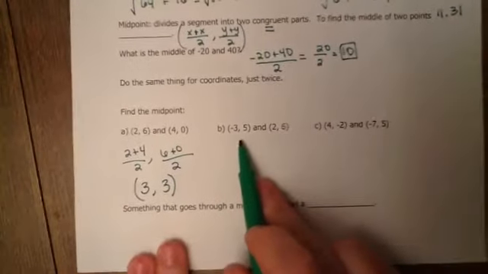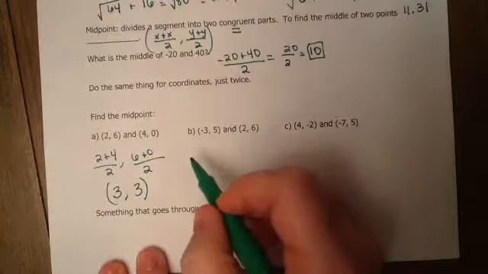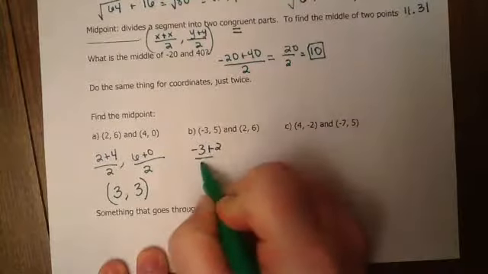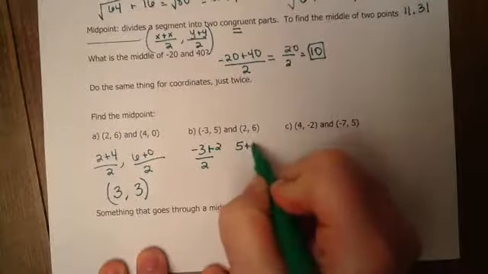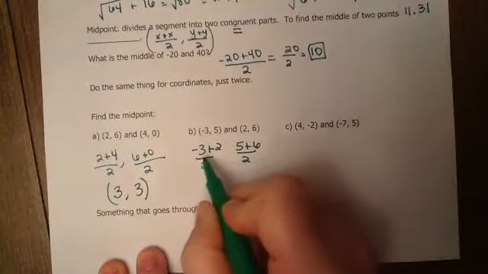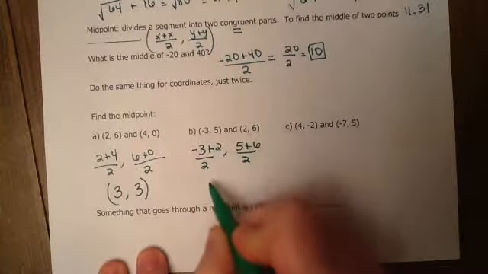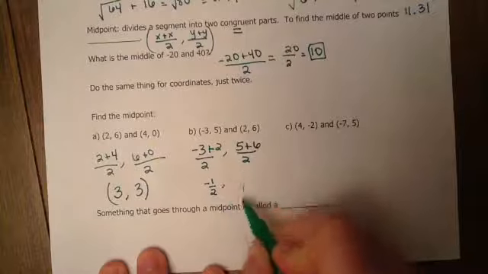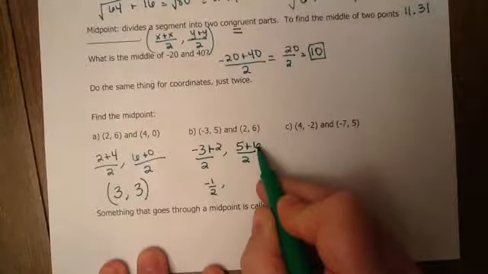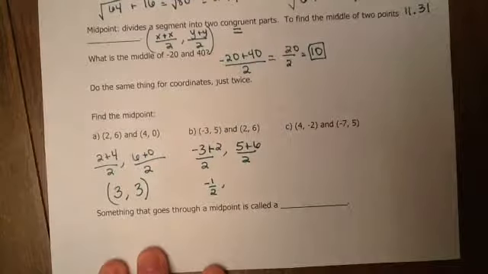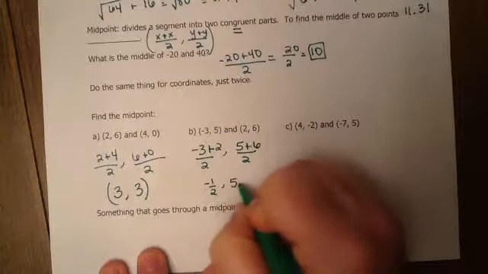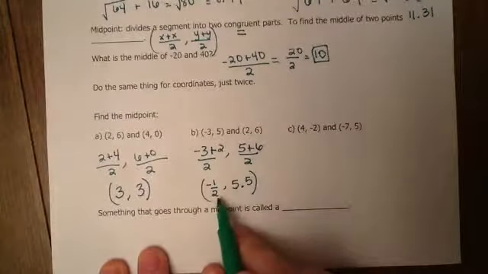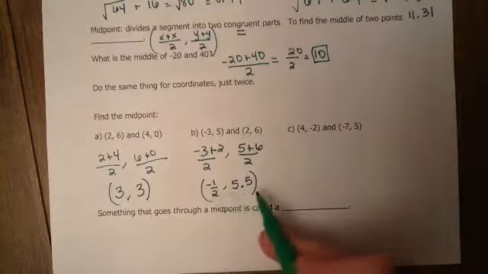So let's do the same thing for part B. What would you do first? Negative 3 plus 2, divide by 2. And next, 5 plus 6, divided by 2. Negative 3 plus 2 is negative 1. You can just leave it as negative 1/2. 5 plus 6, 11. You can leave it as 11/2 or 5.5. So halfway in between these 2 points would be this coordinate here, negative 1/2 and 5.5.